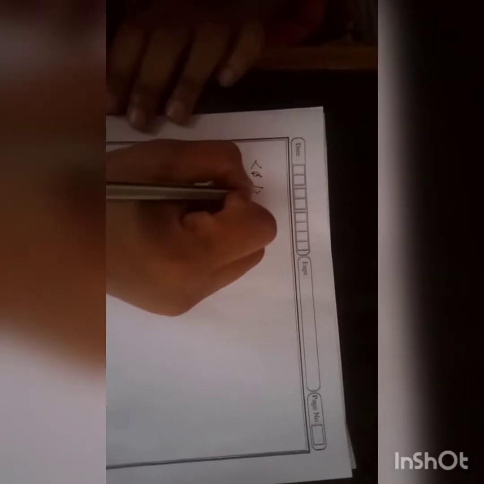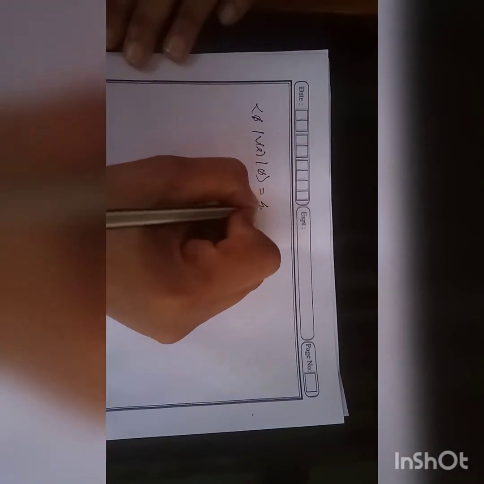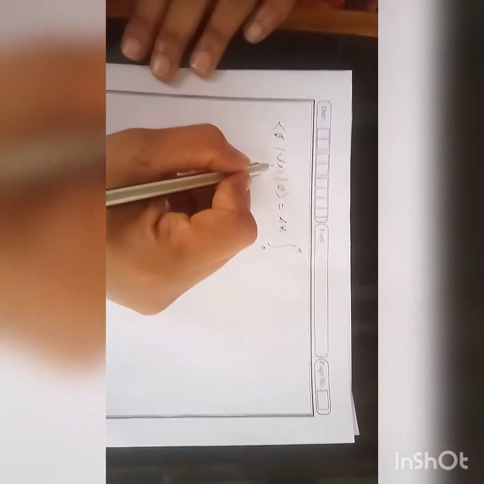The last term is bra phi V of r ket phi, which is equal to 4 pi into integral 0 to infinity.